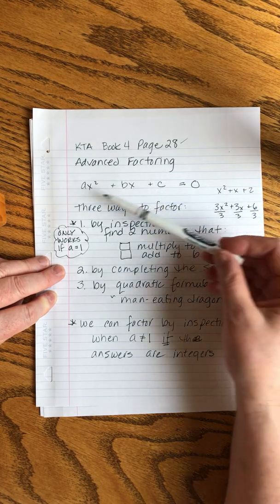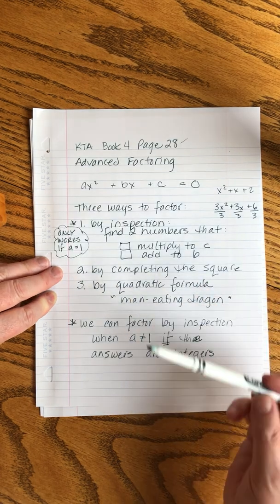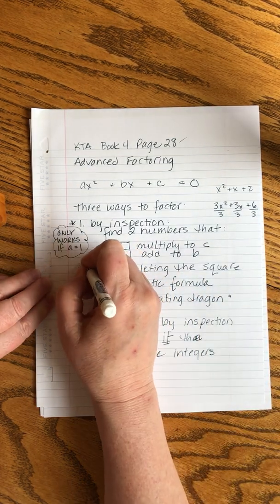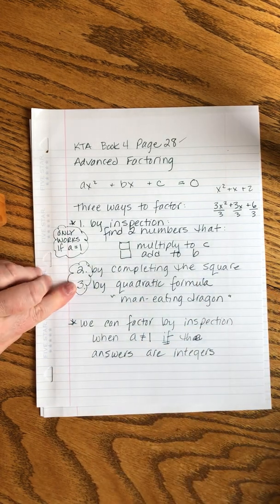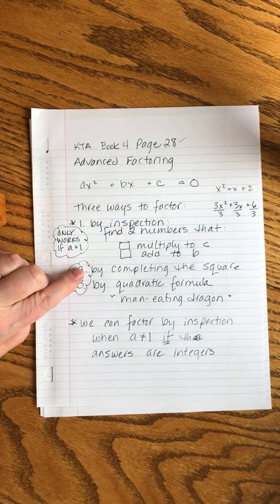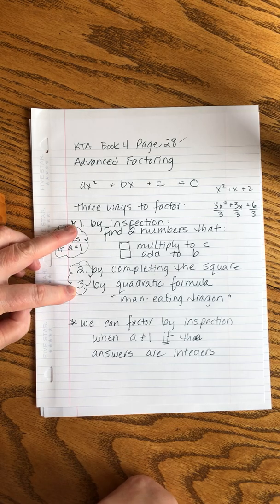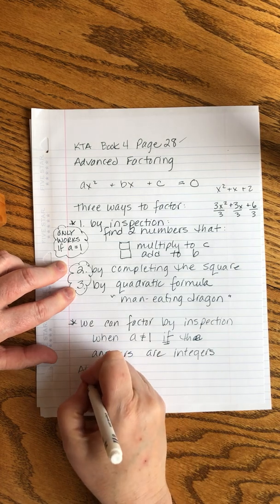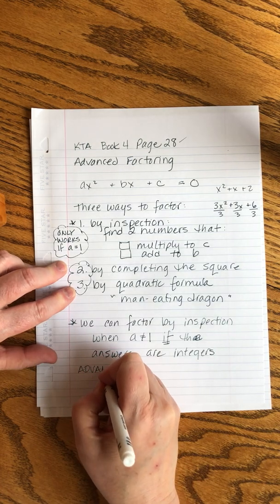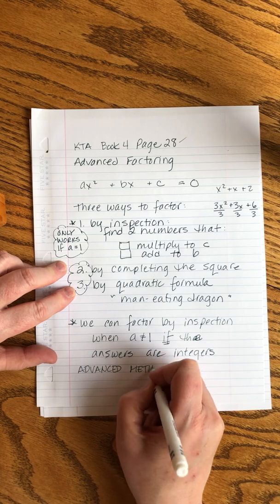But if the answers are x equals a fraction, then we need to just go back and rely on these. Okay, this works for anything. Completing the square and using the quadratic formula. If we can get it to work by inspection, either by our original method or by what we're going to call our advanced method of inspection.